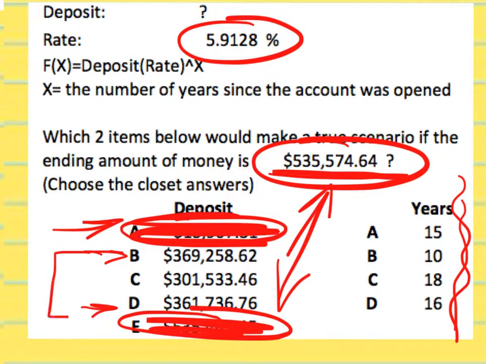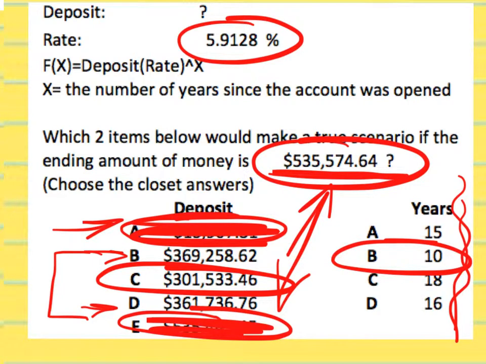If you try either of these, you're going to see a pattern that suggests that no matter what amount of time you have on the right, it's just not going to work out. So C is the right amount of time. And if you choose C, eventually you will figure out that the right amount of time is 10 years. C and B.